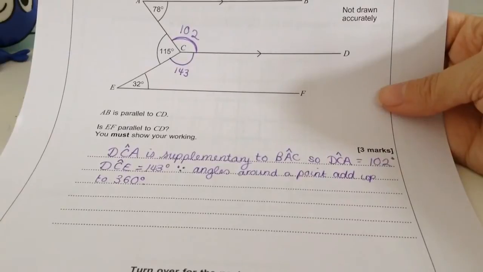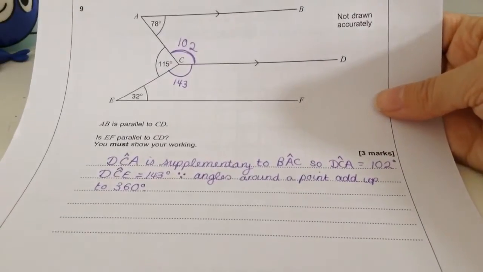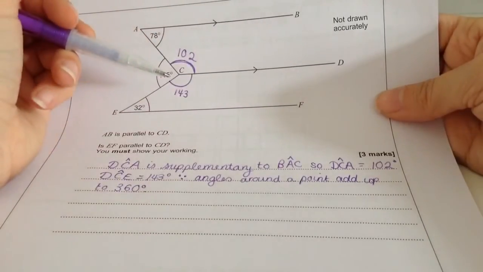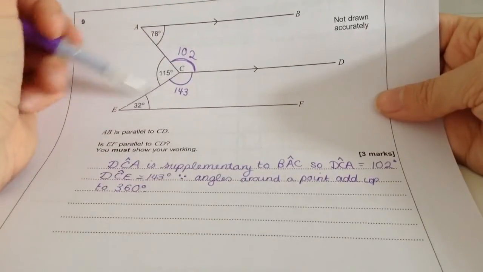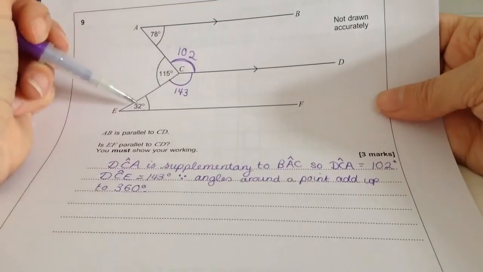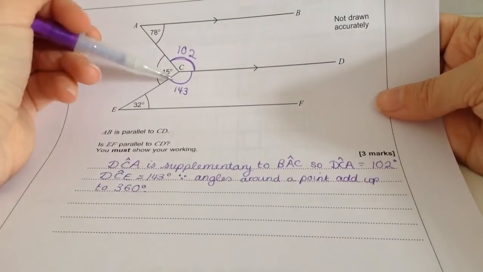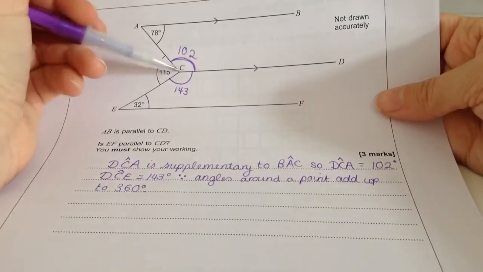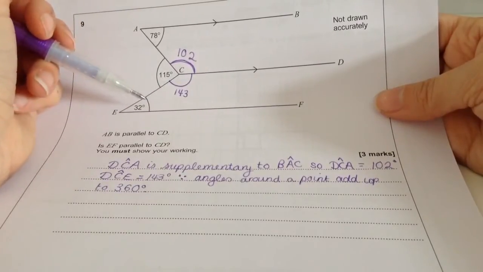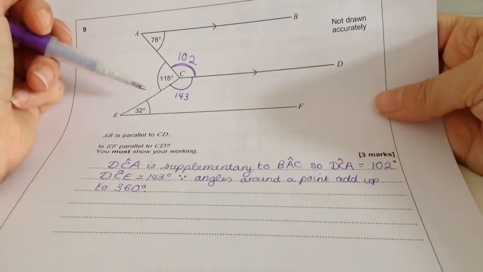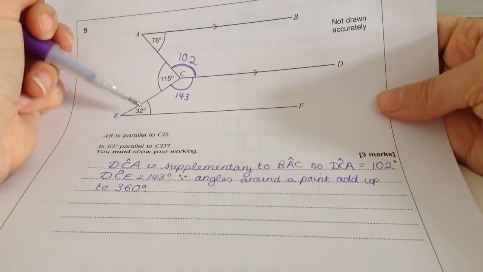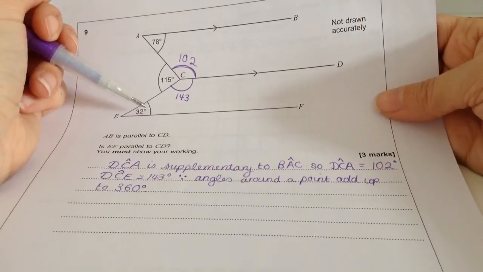Okay. Now, if these two were parallel, then these two would be supplementary and they would add up to 180. These actually don't add up to 180. They add up to 175. So they're almost parallel. So the fact that they don't add up to 180 proves that they're not parallel.